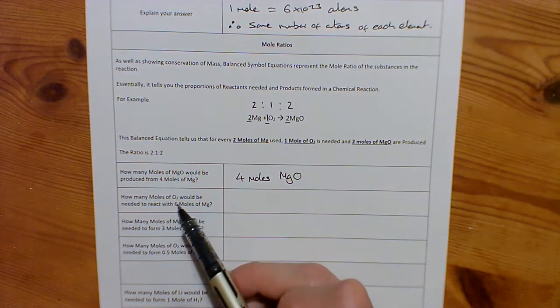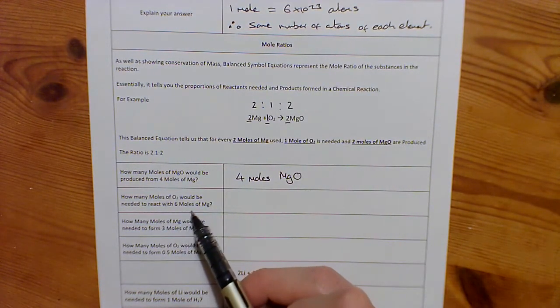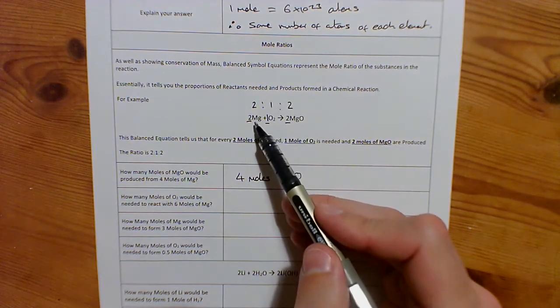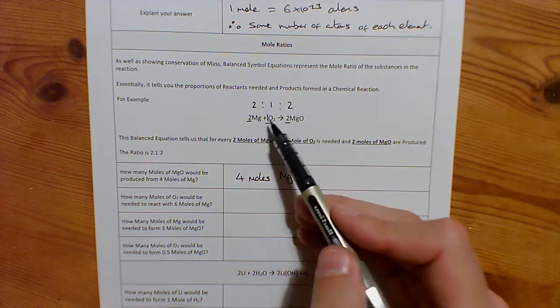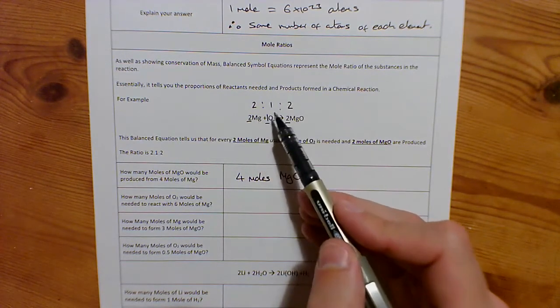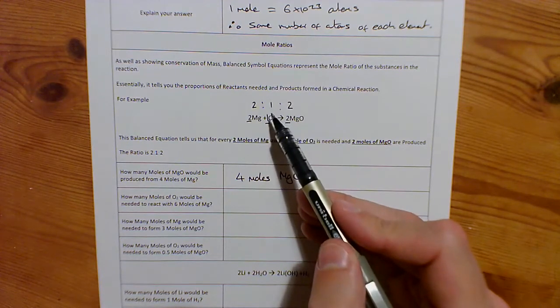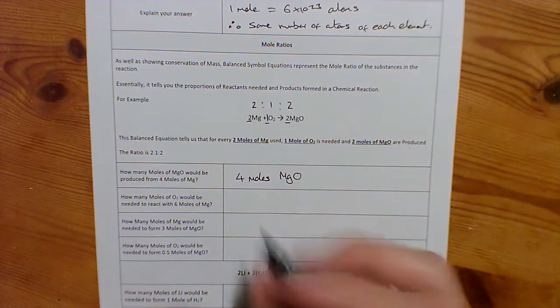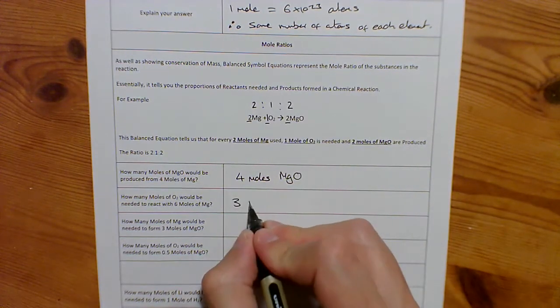How many moles of oxygen would be needed to react with 6 moles of magnesium? So if I had 6 moles of magnesium, the ratio between the magnesium and the oxygen is 2 to 1, meaning however much magnesium I have, I need half as much oxygen. So if I had 6 moles of magnesium, I would only need 3 moles of oxygen in order to react with it.